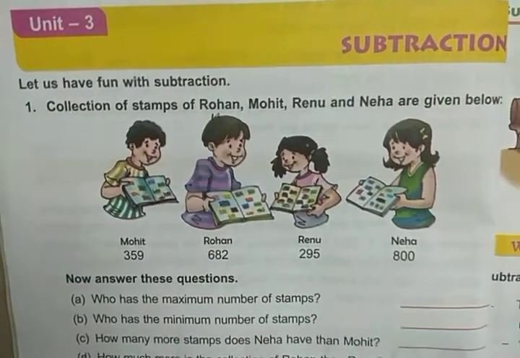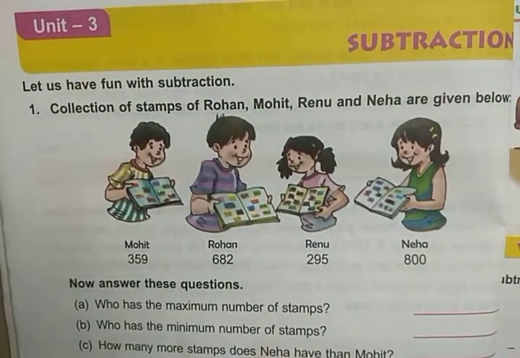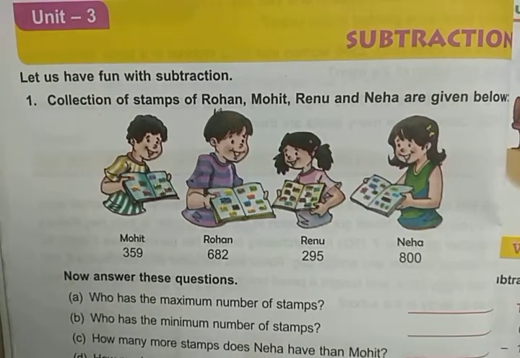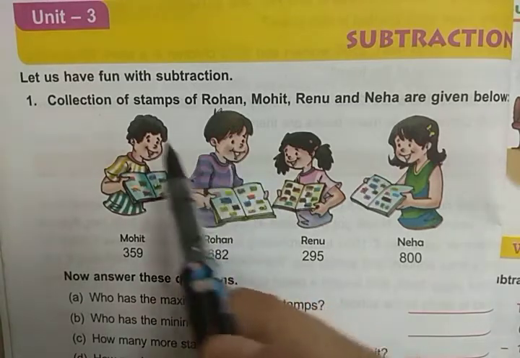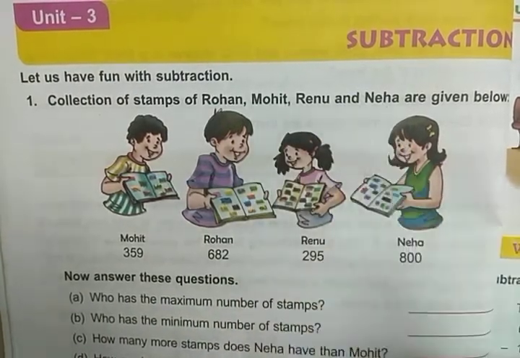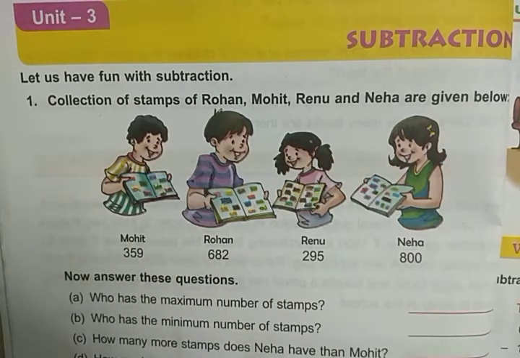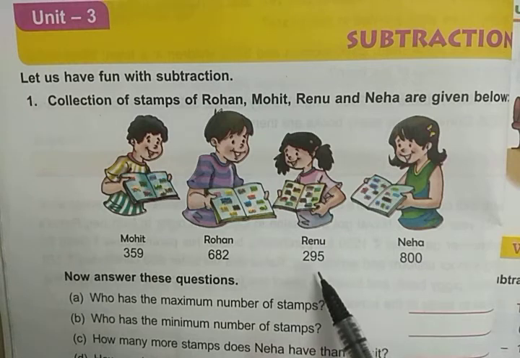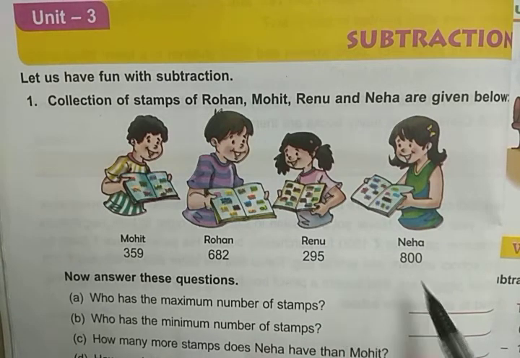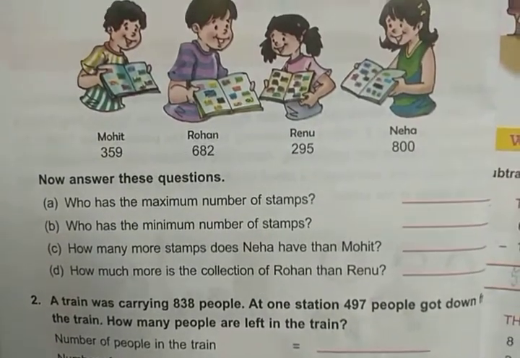Let us do this first page of this unit. Here the collection of stamps of Rohan, Mohit, Renu and Neha is given. Here are the 4 children and they have collected the stamps. Mohit collected 359 stamps. Rohan collected 682 stamps, Renu collected 295 stamps, and Neha collected 800 stamps. Now, you have to answer some questions based on this.